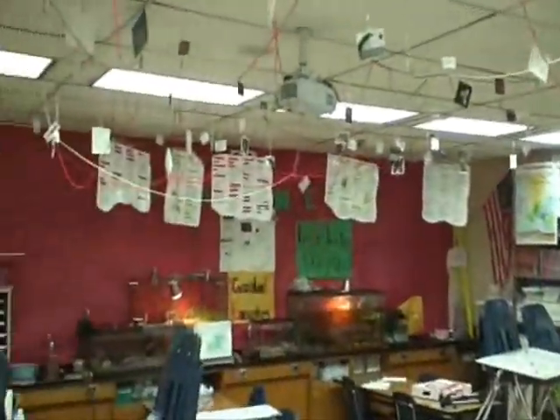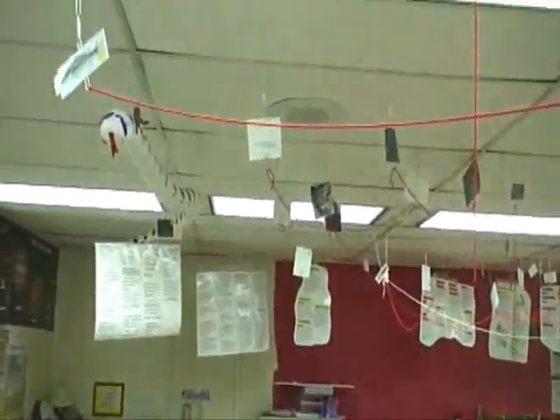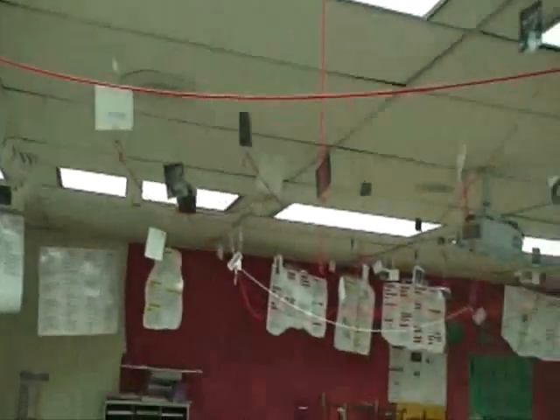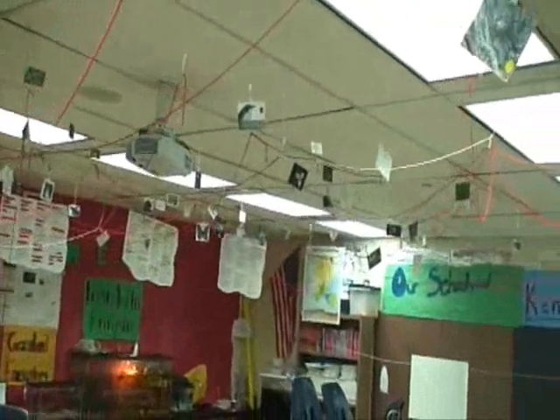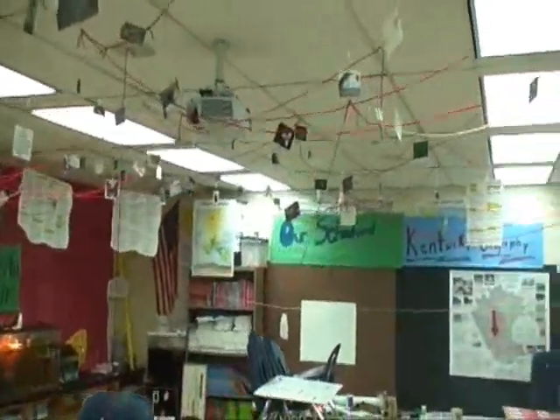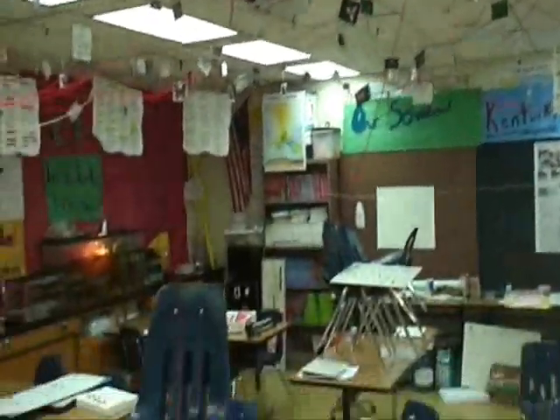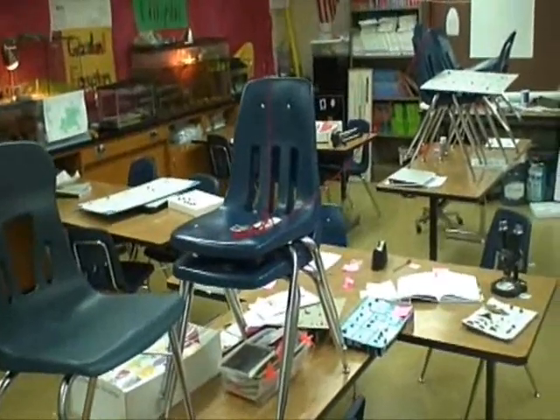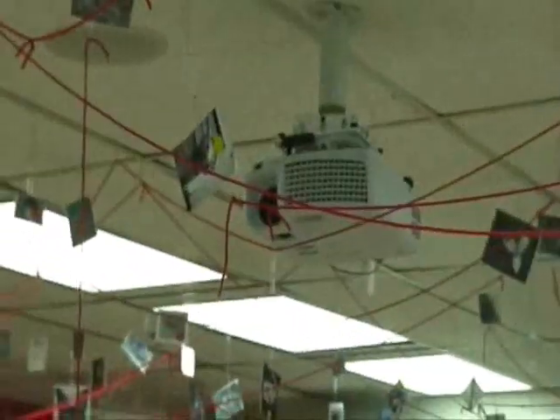Now, the students also spent about 2.5 days constructing this three-dimensional food web, covering virtually the entire ceiling of the classroom, which, as you can see, caused a few problems. So a few of the cards we put down so that we could use the projector.